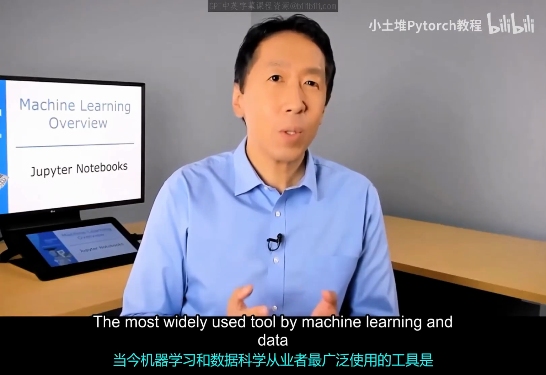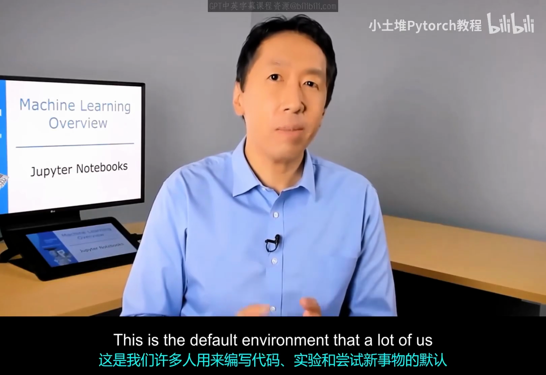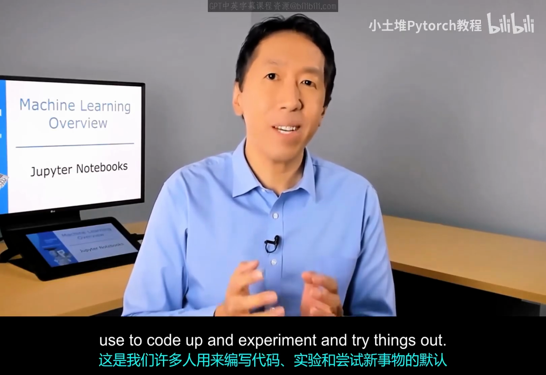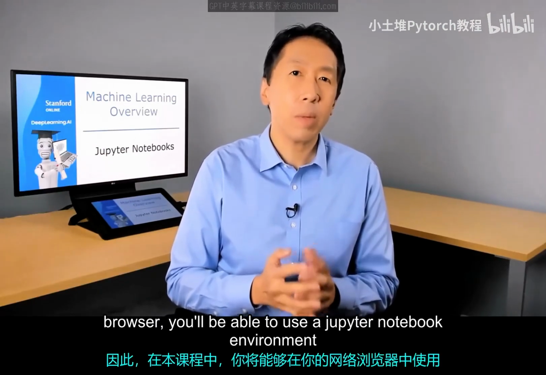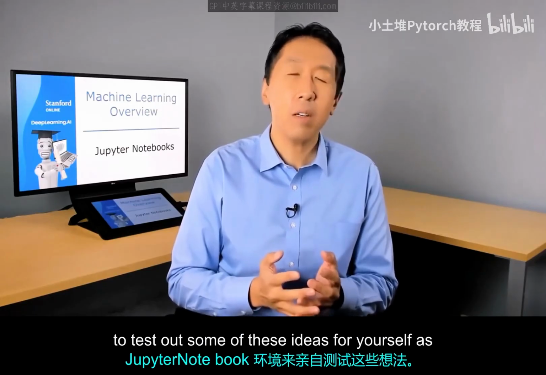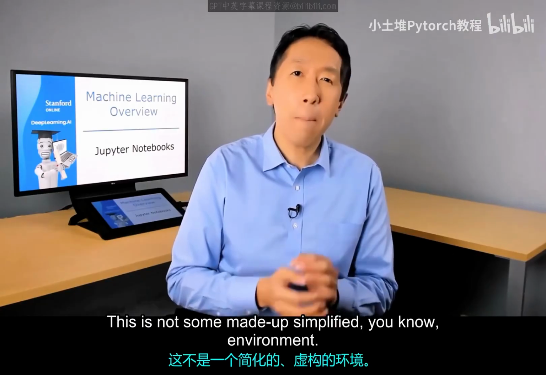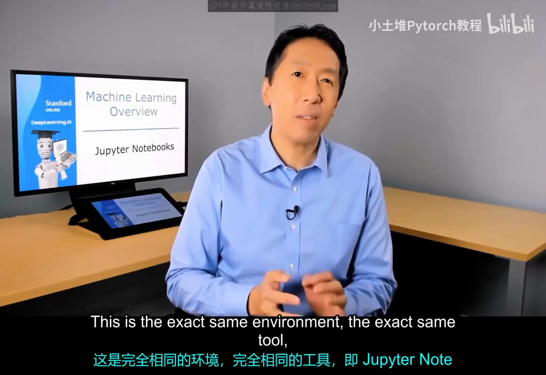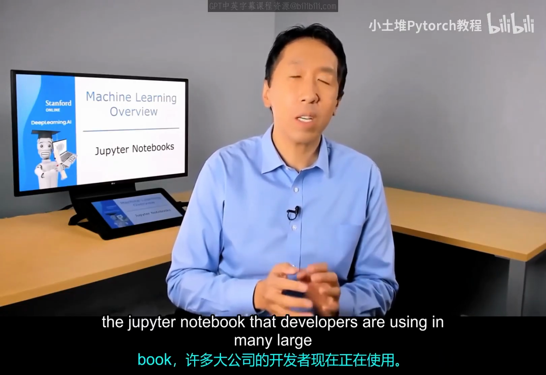The most widely used tool by machine learning and data science practitioners today is the Jupyter Notebook. This is the default environment that a lot of us use to code up and experiment and try things out. And so in this class, right here in your web browser, you'll be able to use a Jupyter Notebook environment to test out some of these ideas for yourself as well. This is not some made up, simplified environment.